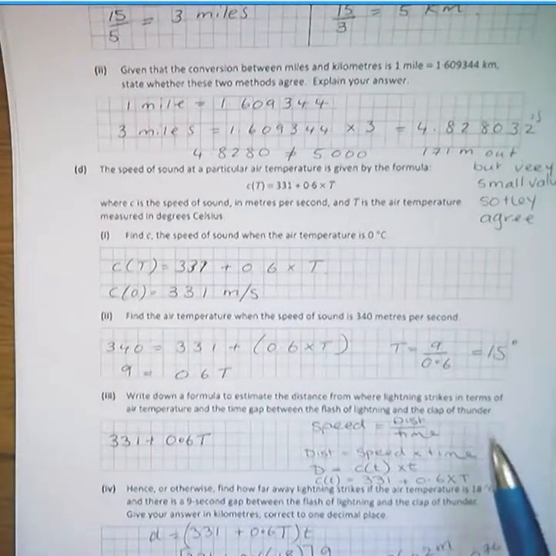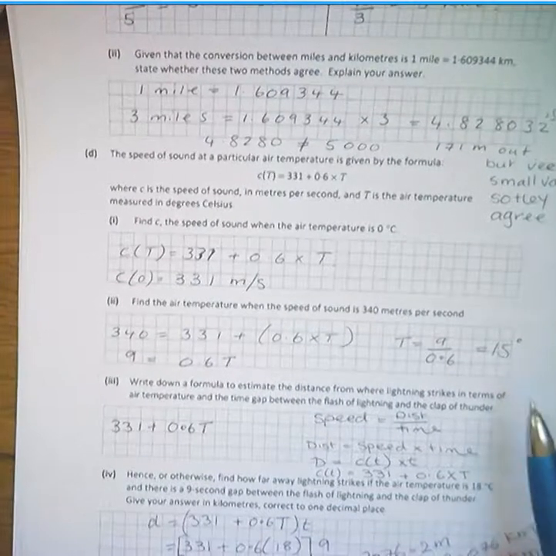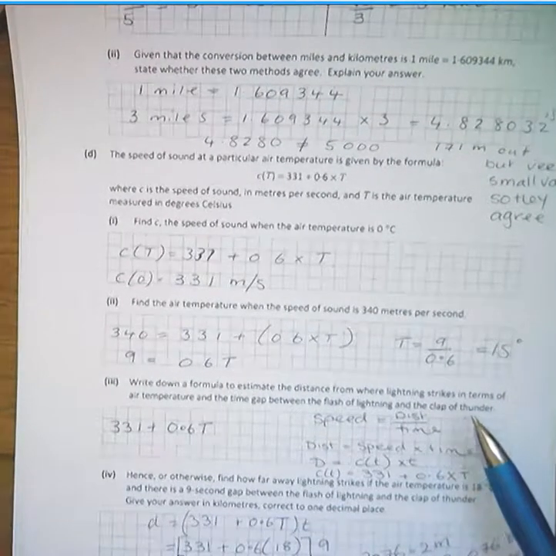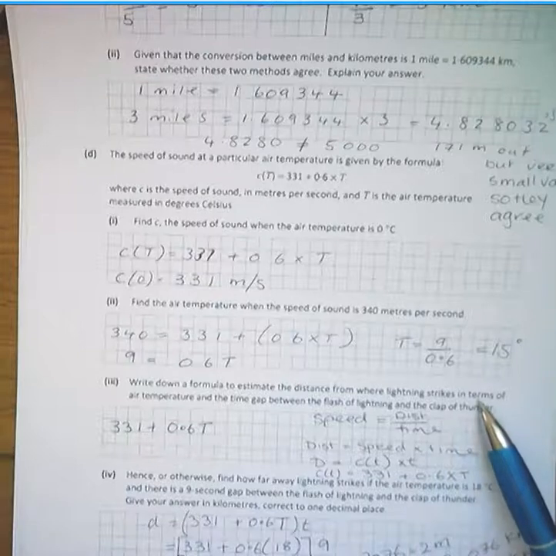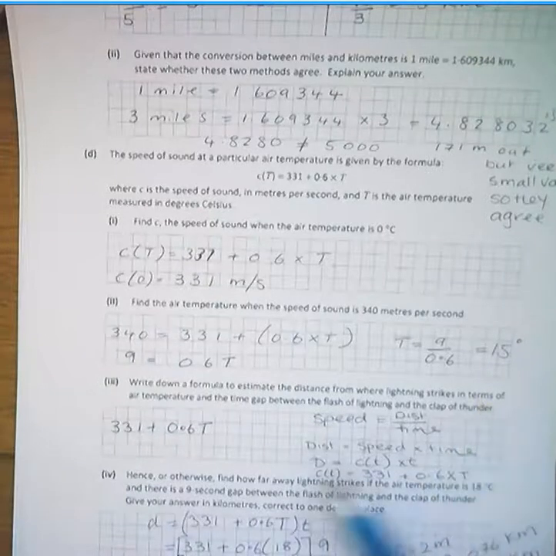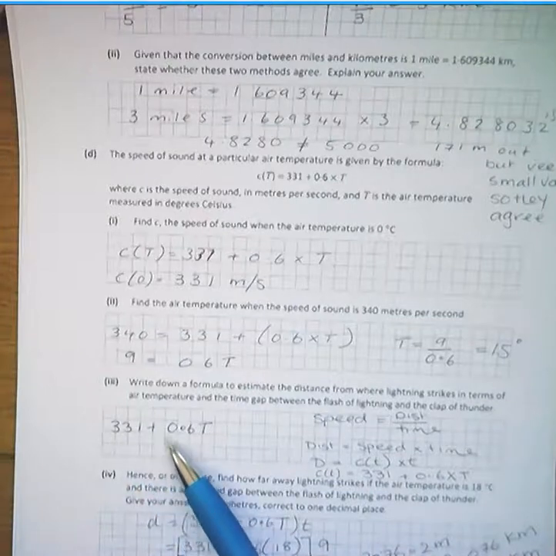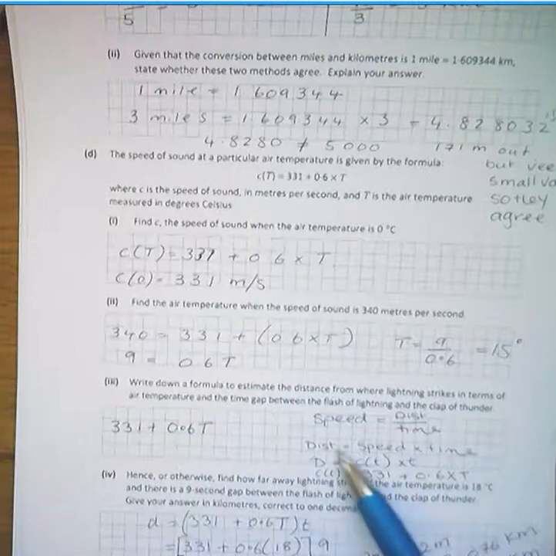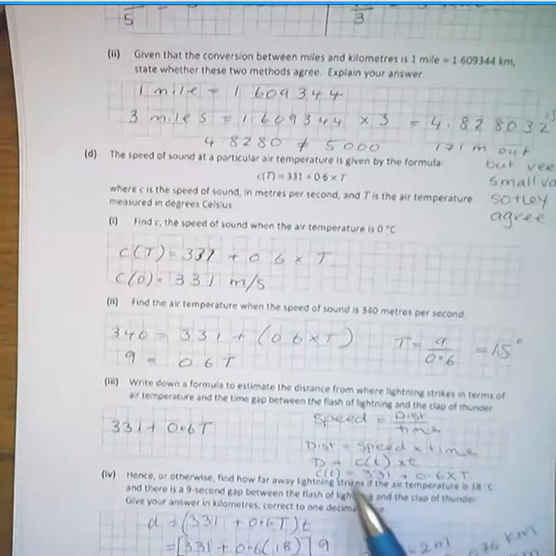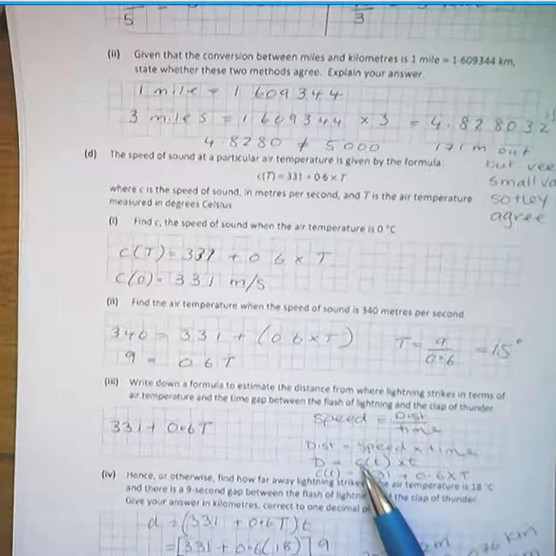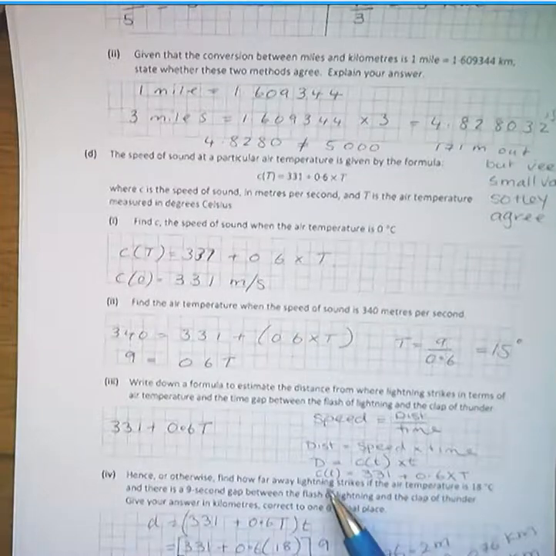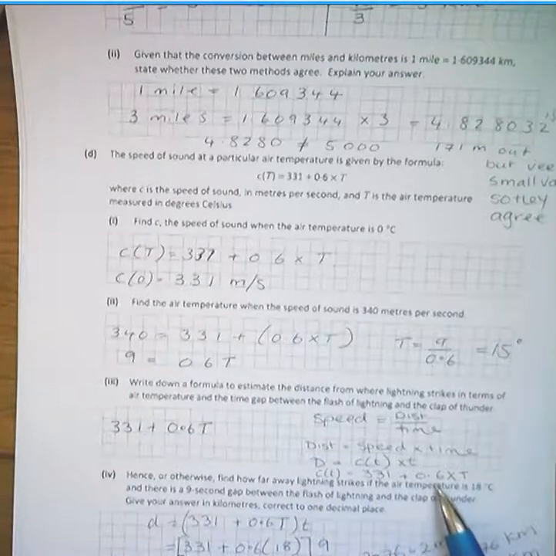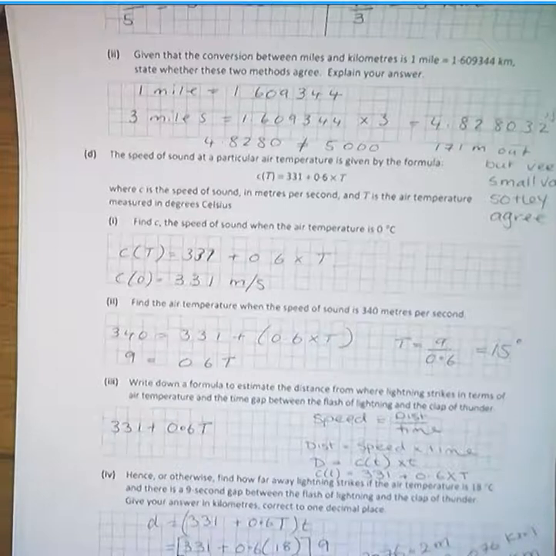So you get told basically it's at 15 degrees. Part 3 asks you to write down a formula to estimate the distance from where the lightning strikes in terms of air temperature and the time gap between the flash of lightning and the clap of thunder. So our speed of sound in air was equal to 331 plus 0.6 t. Our speed is equal to distance divided by time, so our distance is equal to your speed times your time. So we're getting 331 plus 0.6 times your t.